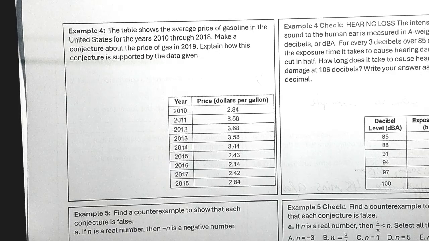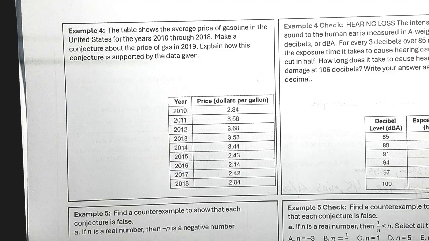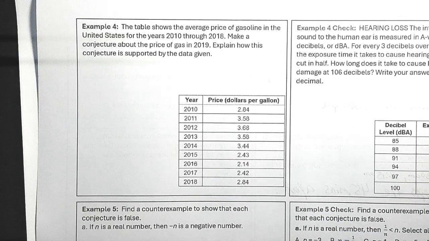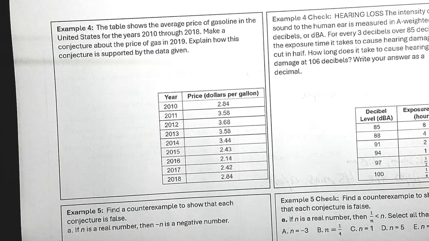All right. Top of the back page of 3-1. Example 4. The table shows the average price of gasoline in the United States from the years 2010 to 2018. Make a conjecture about the price of gasoline in 2019. Explain how this conjecture is supported by the data given. So the first thing you need to do is figure out the data. What are you dealing with?